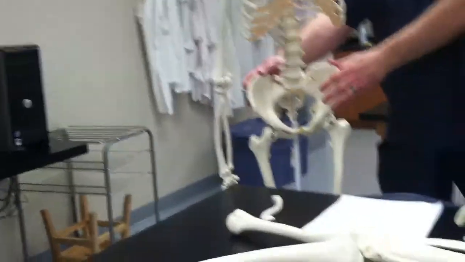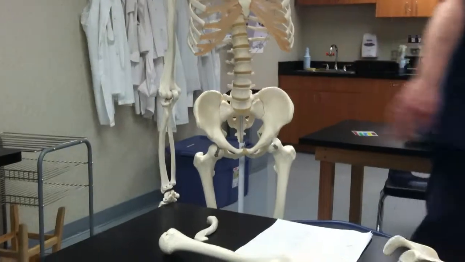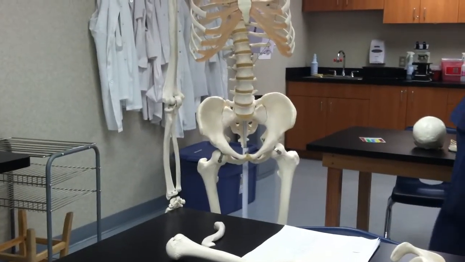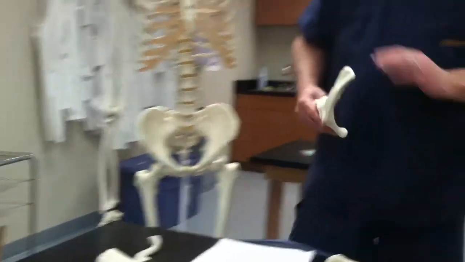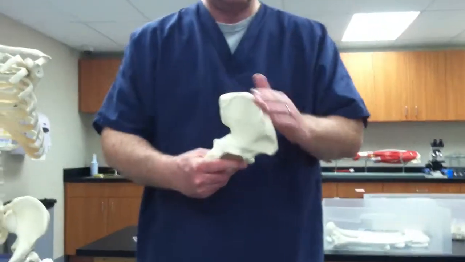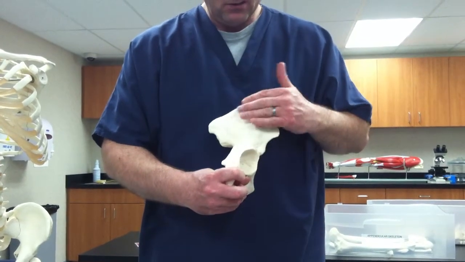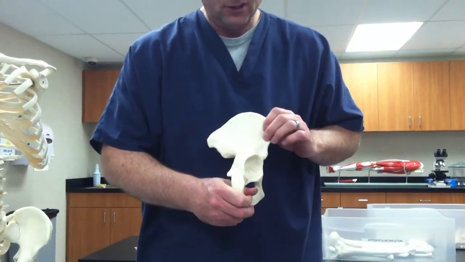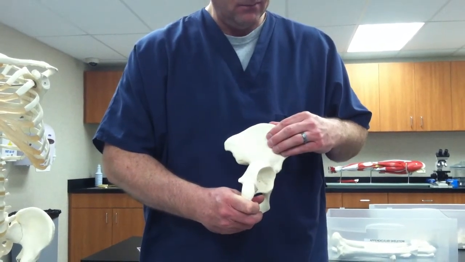We have our hips. The whole thing together is the pelvis, but each one alone is called the coxal. I'm going to disarticulate this one. We have the tops of our hips right here, and this is called the iliac crest. The coxal is made of 3 bones that fuse together. This top big blade-like bone is called the ilium.